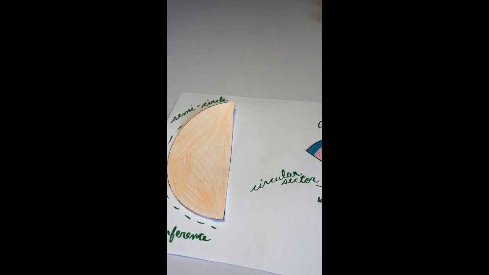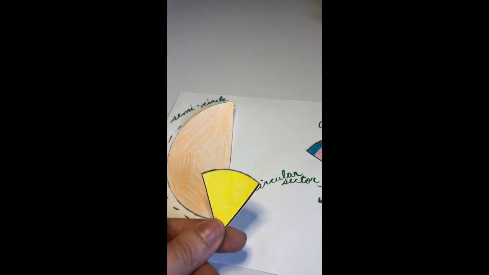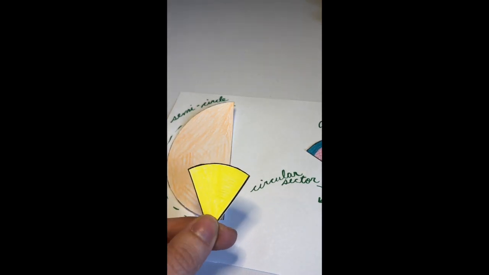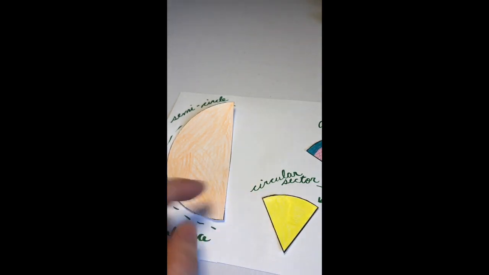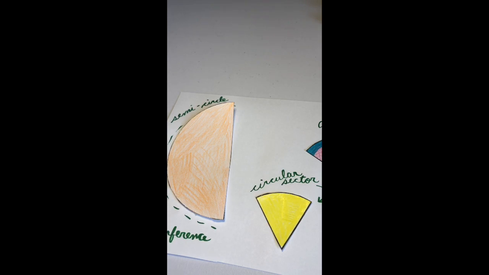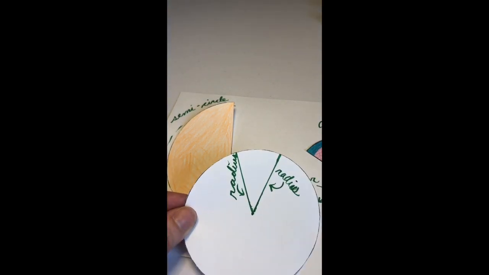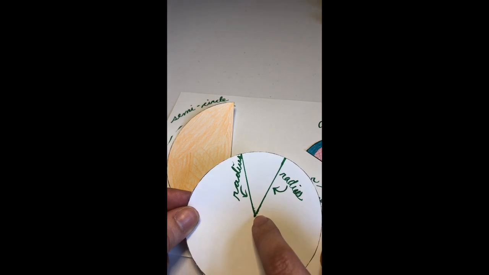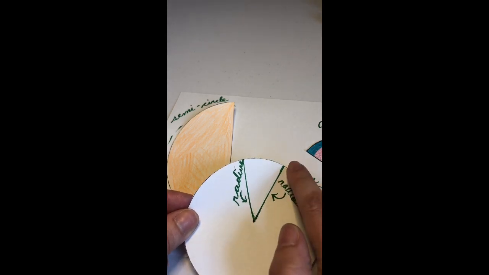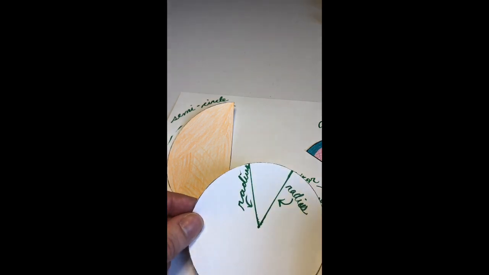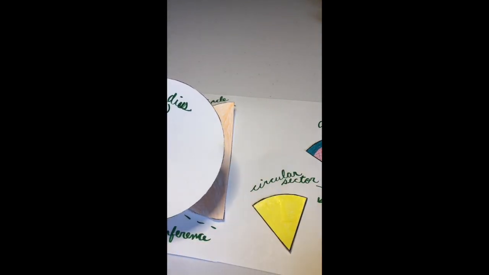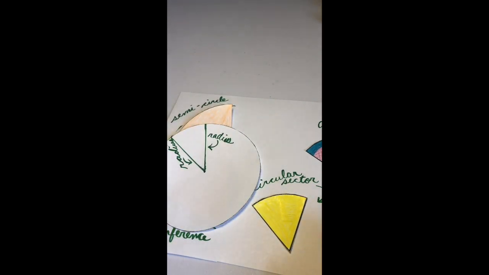And then we also talked about this little guy. Do you remember this one? Do you remember the name of this? This is called a circular sector. And we talked about how we make a circular sector. We make a circular sector by drawing one radius from the center to the circumference, and then another radius from the center to the circumference. And that gives us a circular sector. A circular sector has an arc and 2 radii, or radiuses.